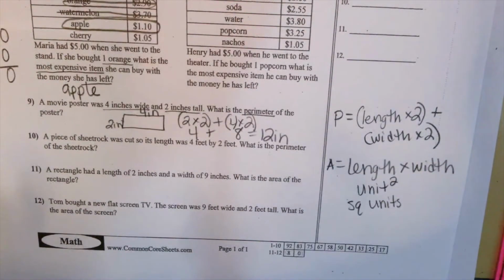All right, that's it for today, guys. I'm going to pause the video, work through the rest of it, and I will have an answer key here for you so that you can check your work whenever you are done.